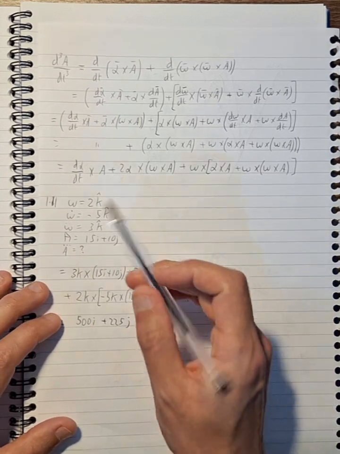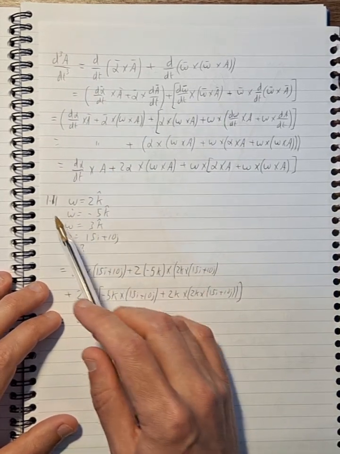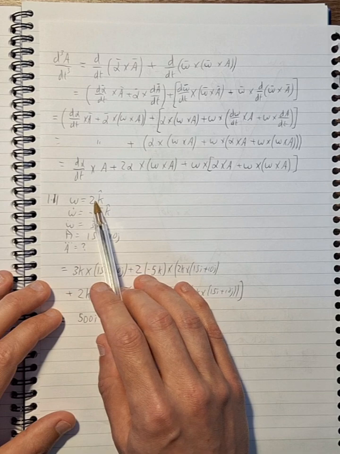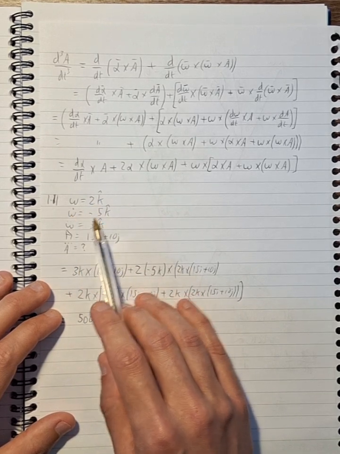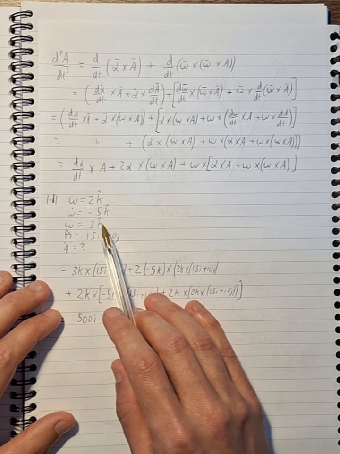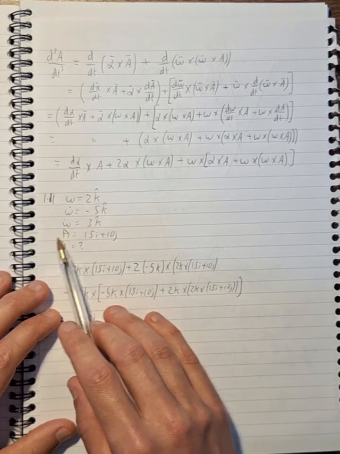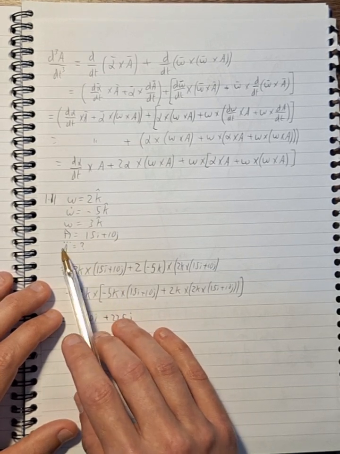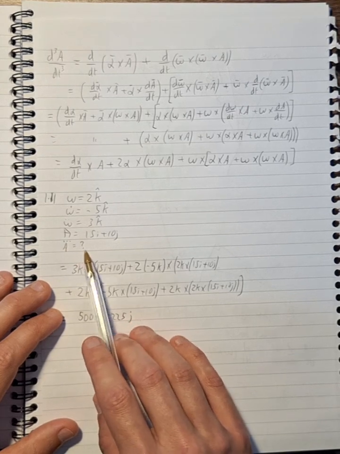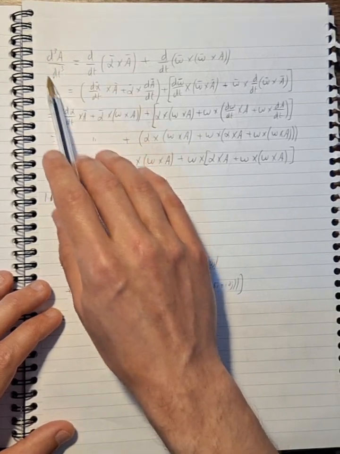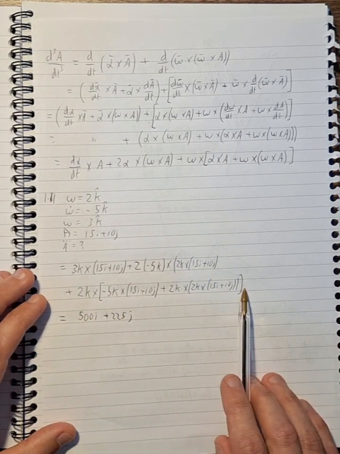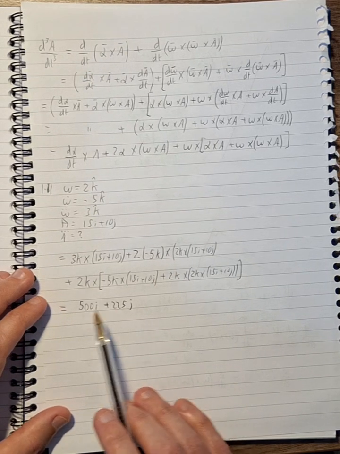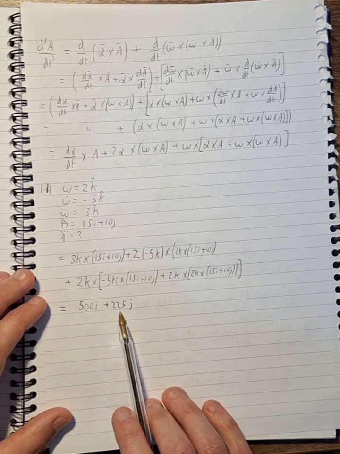Now, problem 1.11 states that angular velocity is 2k, angular acceleration is minus 5k, and the derivative of angular acceleration is 3k. It says F in the book, I've just changed it to A, but A is 15i plus 10j, and the third derivative of A equals question mark. So that's what we're trying to find, and that's what this is here. When we input all those values, I didn't do this by hand, I did this in MATLAB, and the MATLAB script is included in the description. You get 500i plus 225j.